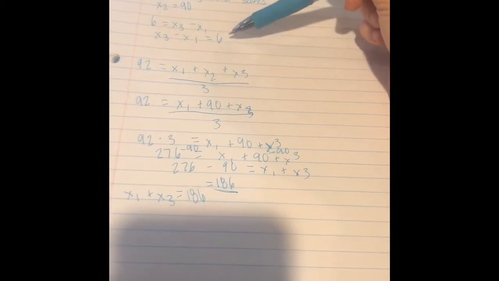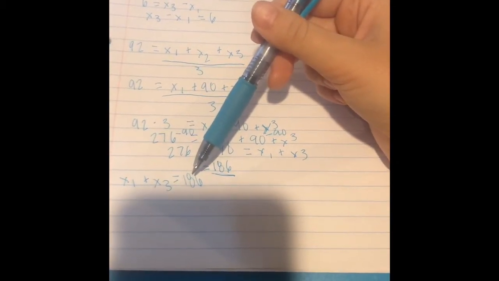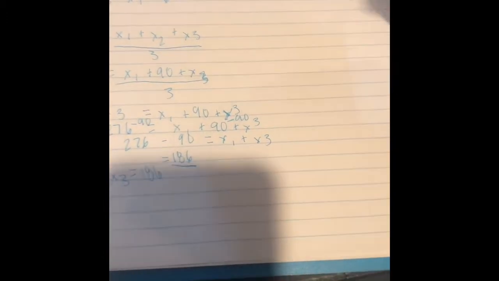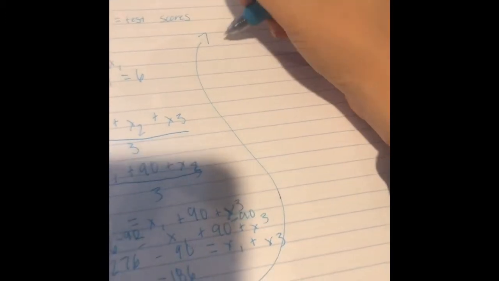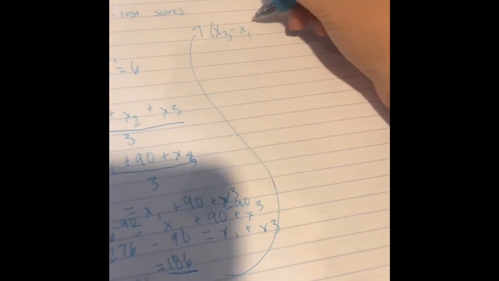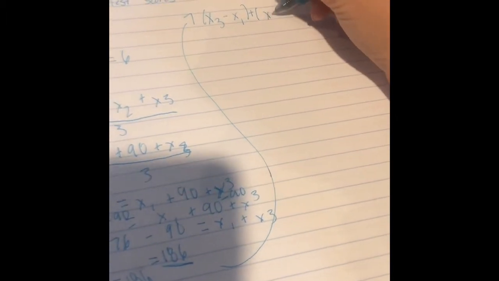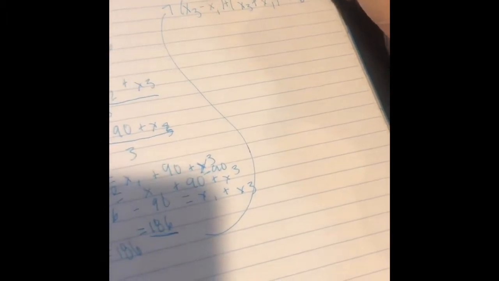So after finding our range in the equation for our mean, we can set up an equation to find the 2 remaining test scores. So just take an arrow up here. So here we're going to have x3 minus x1 plus x3 plus x1 equals, then we have 6 for our range and 186 that we found down here.